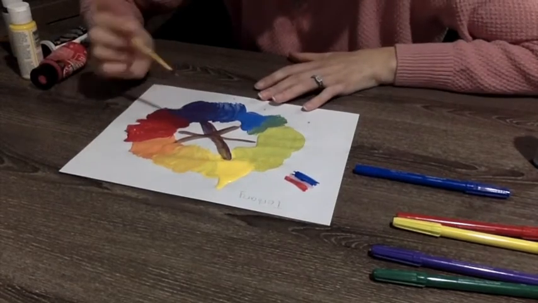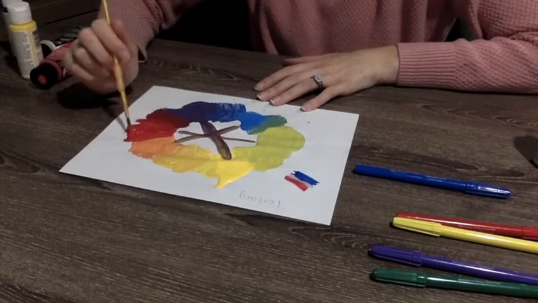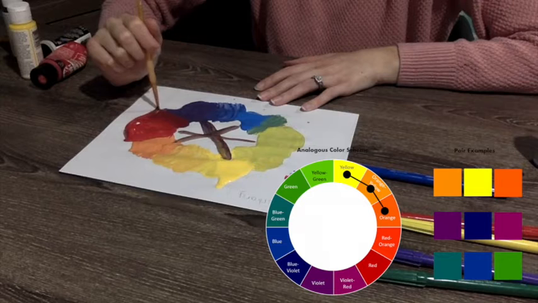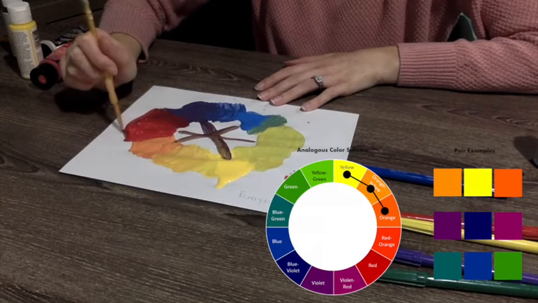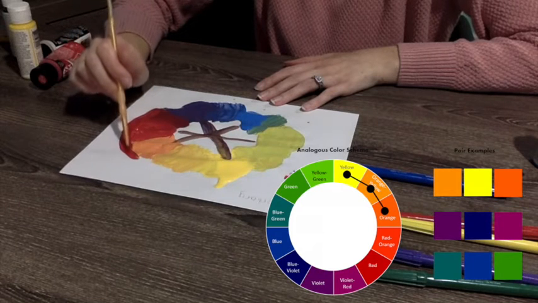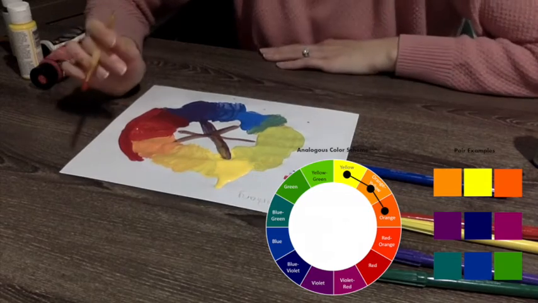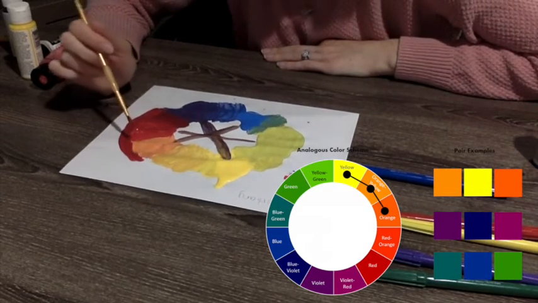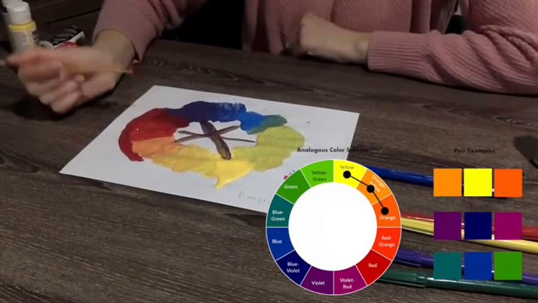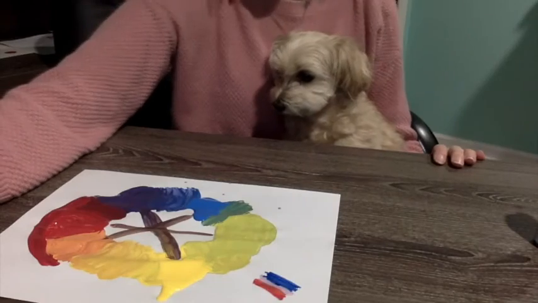And then the last is just talking about colors that are next to each other. So an orange, a red, and a red violet are all three colors that are all right next to each other. So these colors together would be called analogous colors. And they are the exact opposite of complementary, because complementary are opposite, where these are basically like neighboring colors on the color wheel.